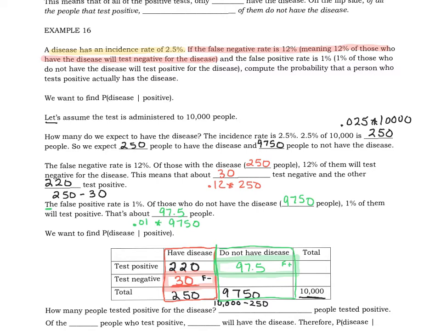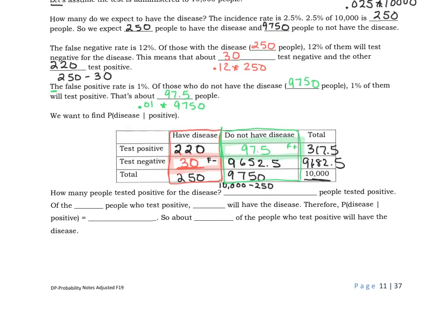If our total is 9,750, we just subtract 9,750 minus 97 and 5/10, and I get, oh, let's go ahead and put this back on black, 9,652 and 5/10. Now let's find our totals of the people who test positive. So 220 plus 97 and 5/10 gives us 317 and 5/10. 30 plus 9,652 and 5/10 gives us 9,682 and 5/10. Okay, I'm going to move this up a little bit so we can answer these final questions.